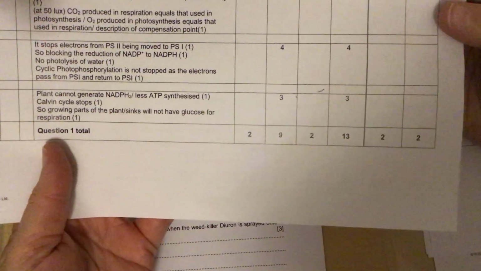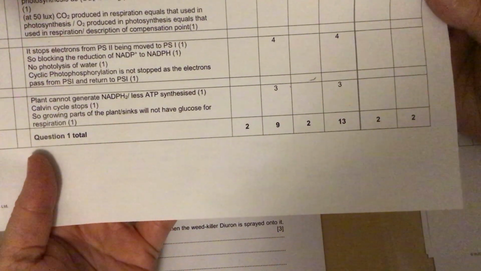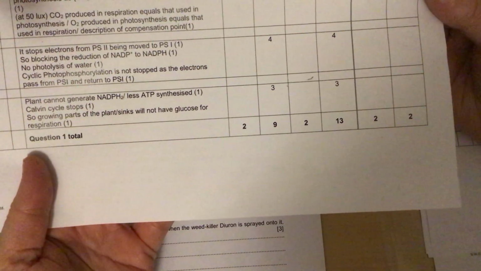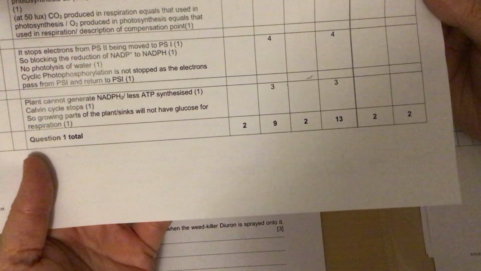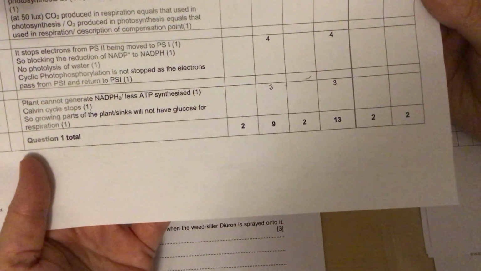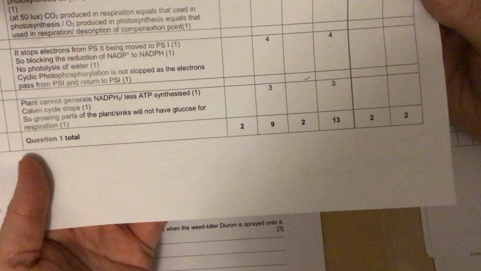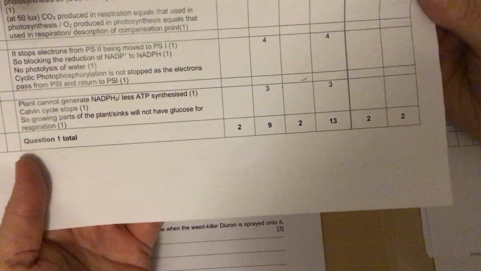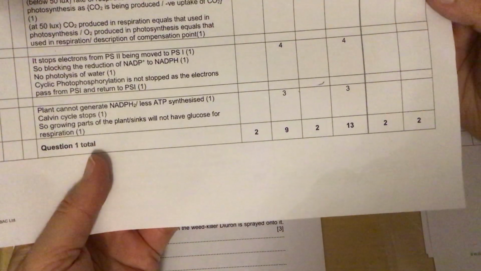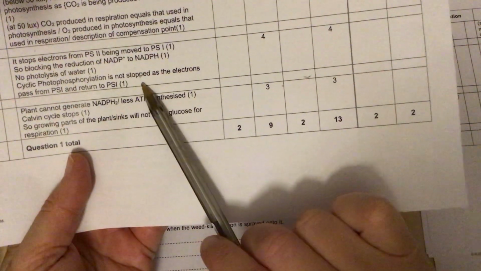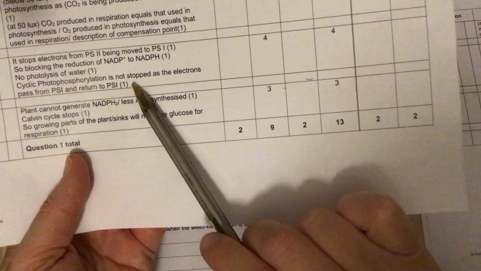So describe, let's have a look at the mark scheme. It stops the electron flow from photosystem 2 to photosystem 1. It's blocking that reduction, so no NADPH is made, no photolysis of water. The cyclic isn't stopped because the electrons pass straight away from photosystem 1 back to photosystem 1. I have probably been a bit nice on marking this one, so maybe some people have got a mark there for that last bit when you shouldn't have.